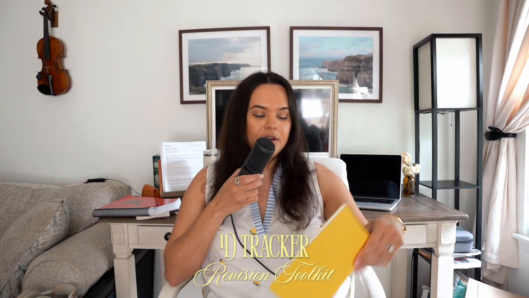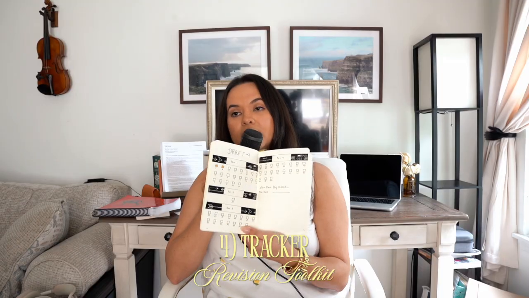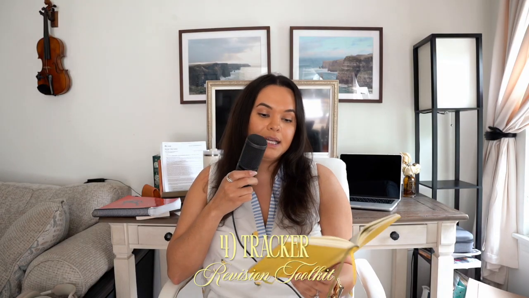This is just my notebook that I use for all things for this story. I've used this since draft 1, but I have put together this little tracker. So essentially, as I finish each chapter, I can mark off that I've completed it, and it is just really gratifying. So those are the 4 things I have with me in my toolkit when I am revising.